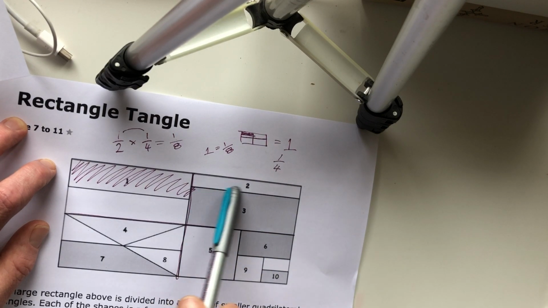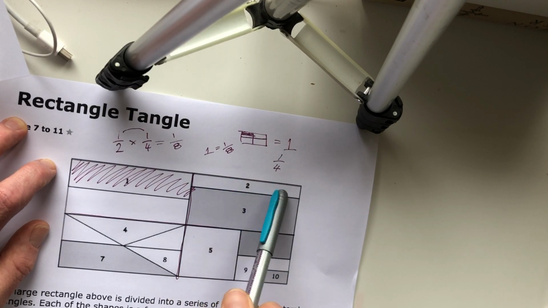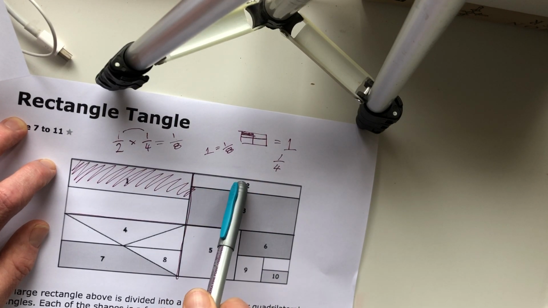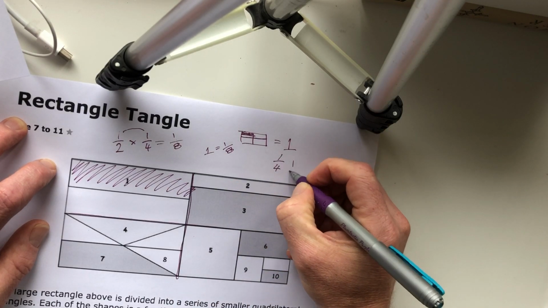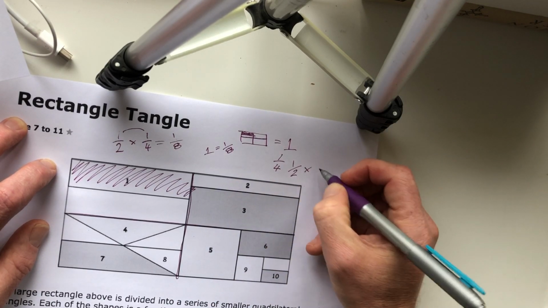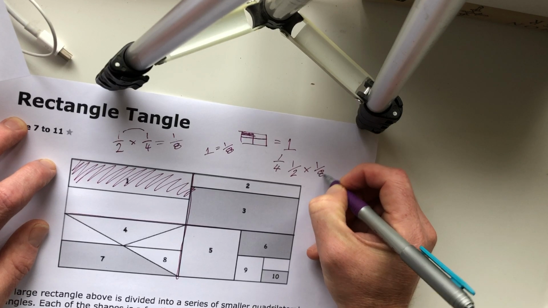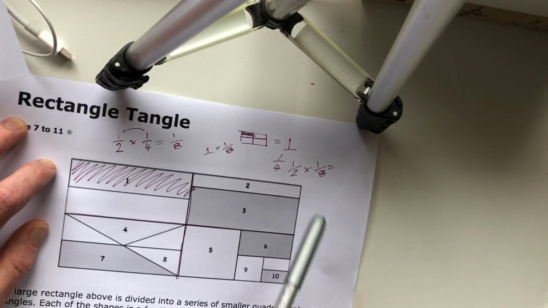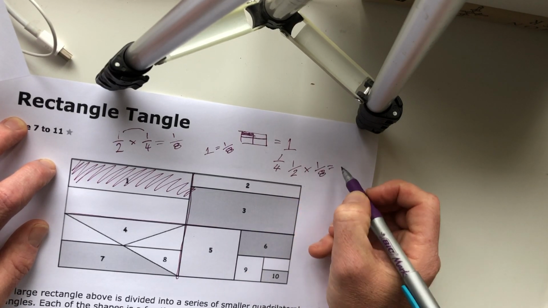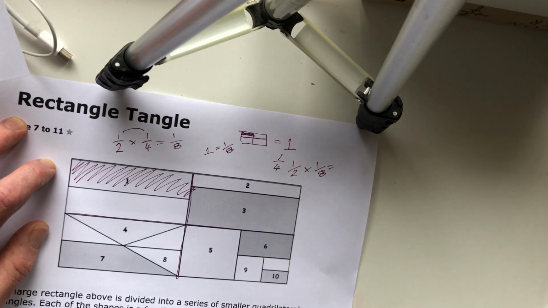Okay, and now, oh, hang on, I'm going to do the same thing here for number 2. So this is half of that again. So half of 1/8 equals, and it's the same thing, 1 times 1 is 1, 2 times 8 is 16, and there we go. I don't want to give away too much, but if you just work off that, you'll find you can work through it.